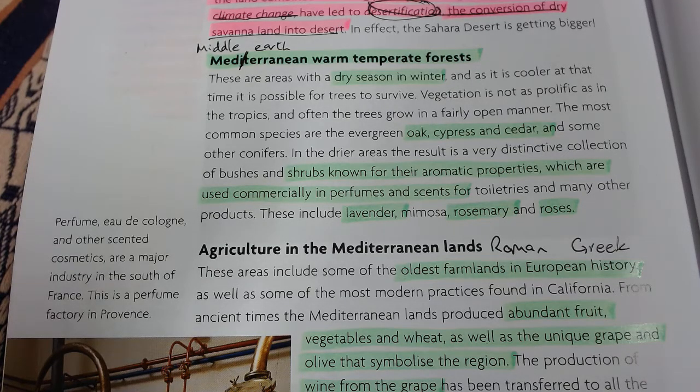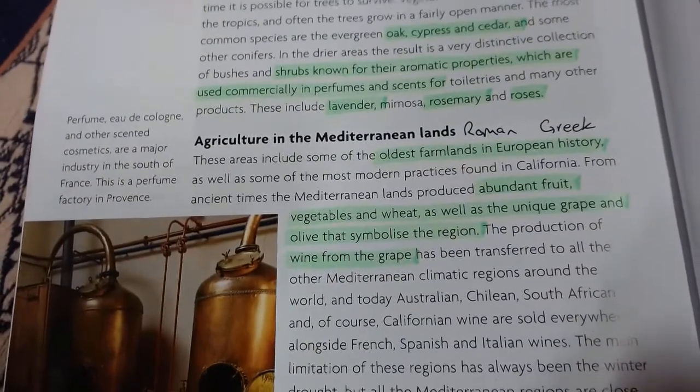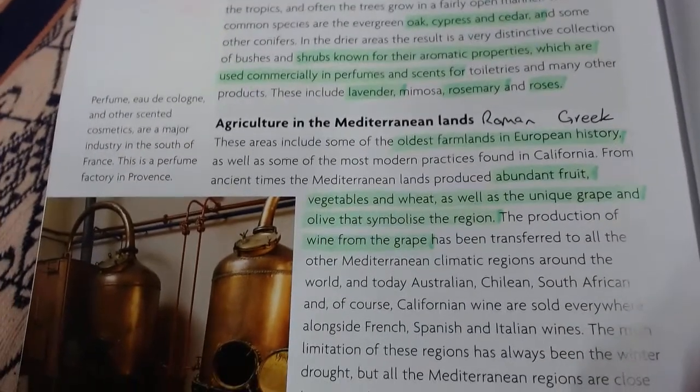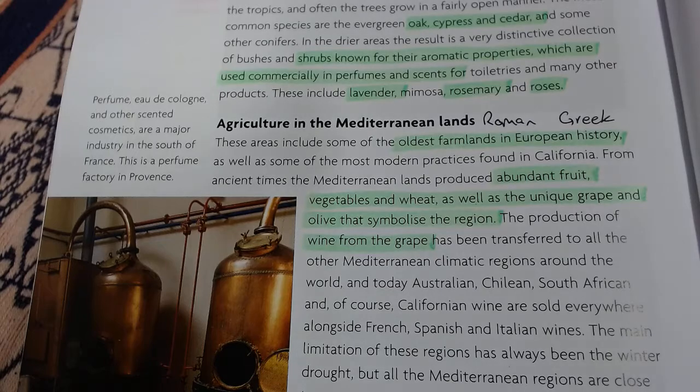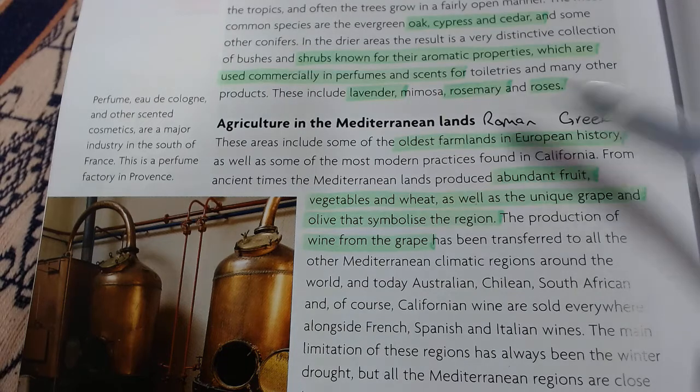You will have to list some of those for your homework or for your assignment, so please make sure you've highlighted those. So let's move on to a little bit of agriculture then, or a little bit of farming in the Mediterranean. The Mediterranean areas, especially in southern Europe, hold some of the oldest farmlands in Europe's history. The Romans and the Greek civilizations both sprung up in this area, and they were very industrious and very forward thinking, so they brought lots of agricultural practices to the area.